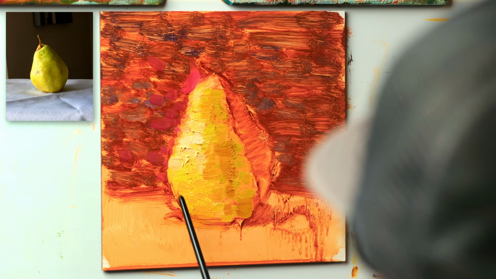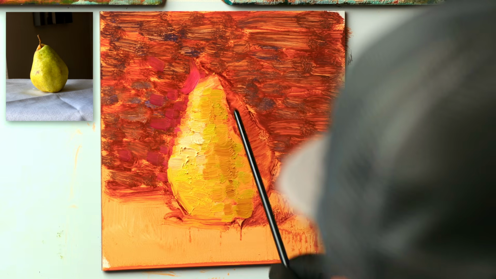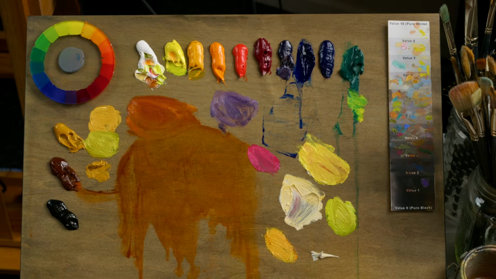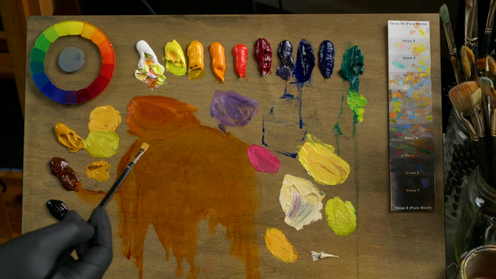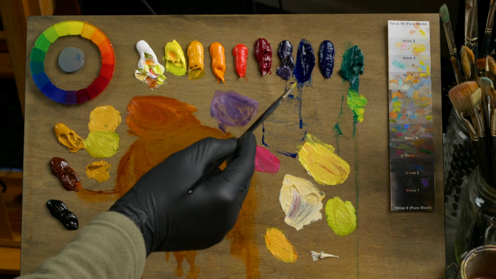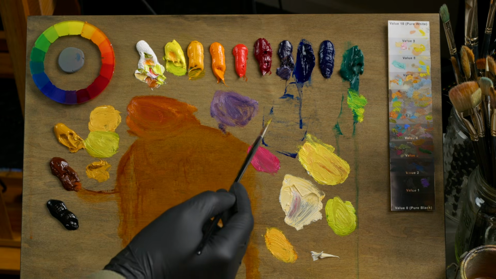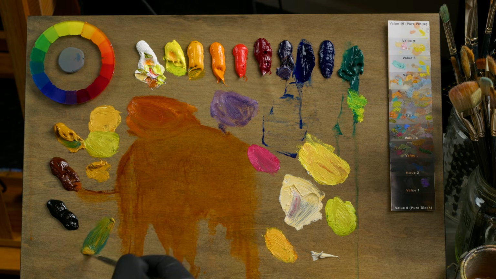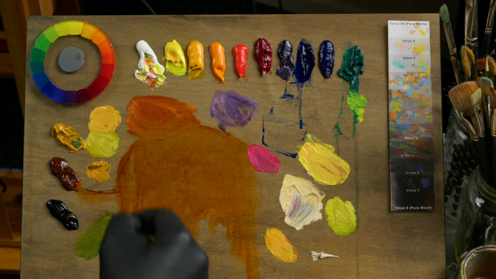So we've done the direct light with the highlight and the halftone. And now there's actual form shadow, which needs to be darker than the light, but not as dark as the background. So what can we use back there? I'm just going to take some Viridian and some gold ochre. That's going to make sort of a green-gray. I think that'll be a very good place to start. A little bit more white.